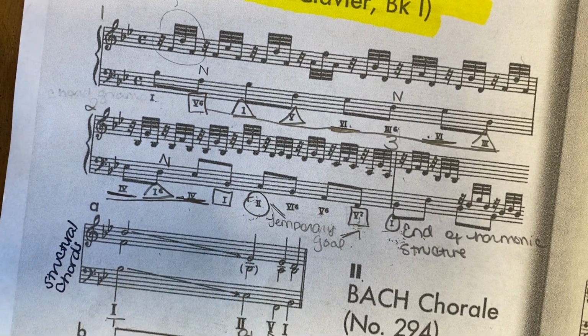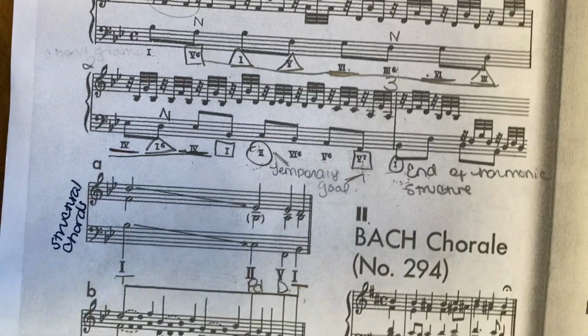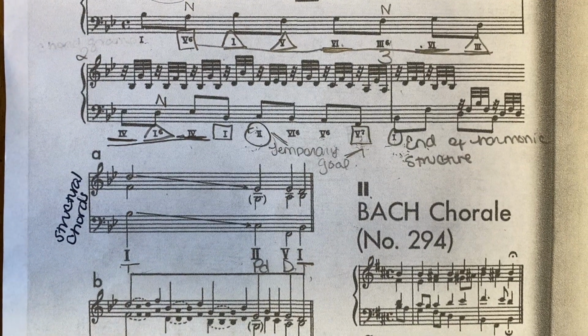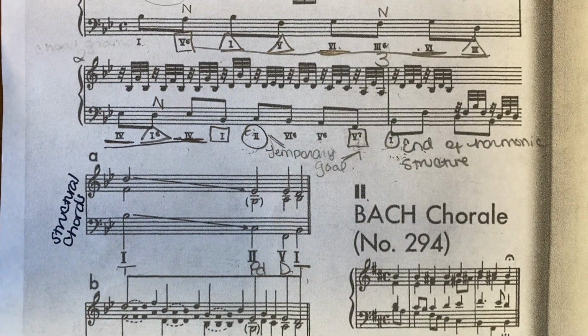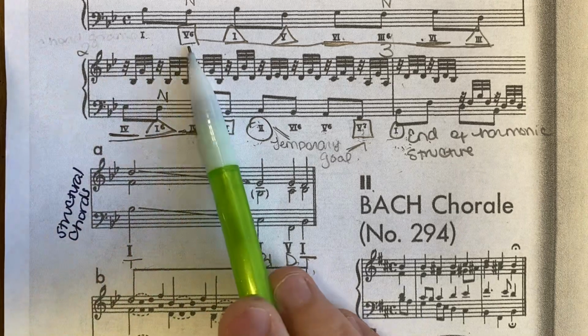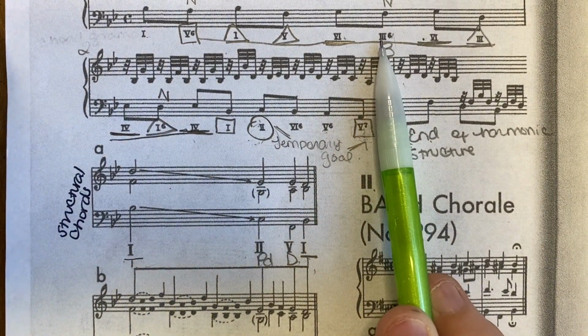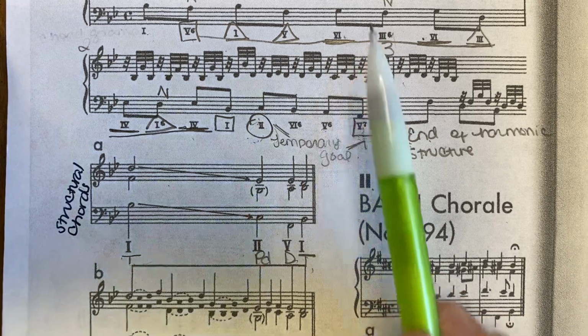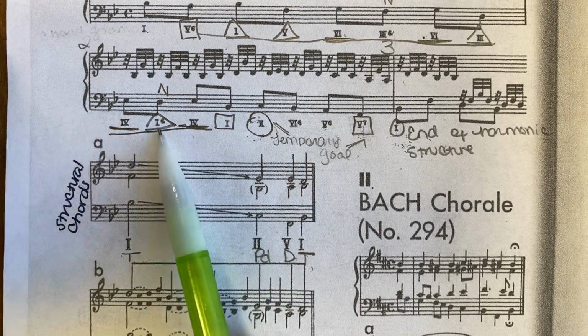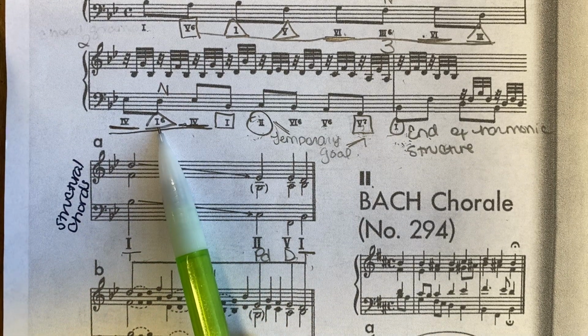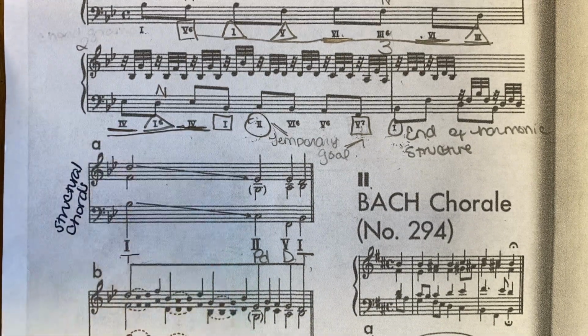Now, also we determined the 5/6 chord right here, and the 3/6 were considered to be neighboring tones. And the 1/6 here on measure 2 was also considered a neighboring tone because of this bass motion.